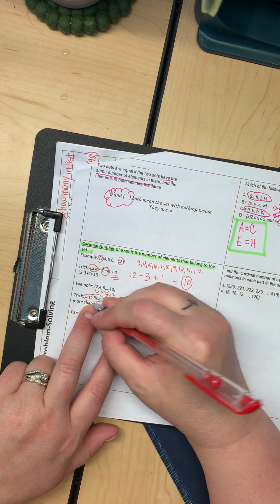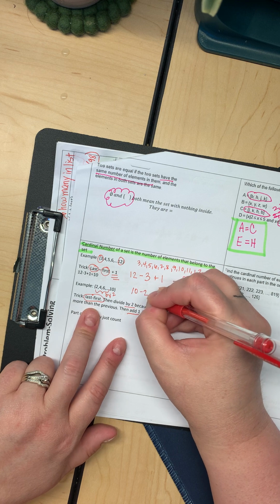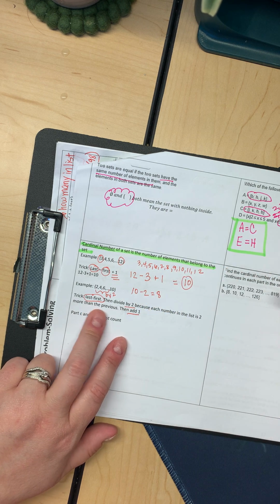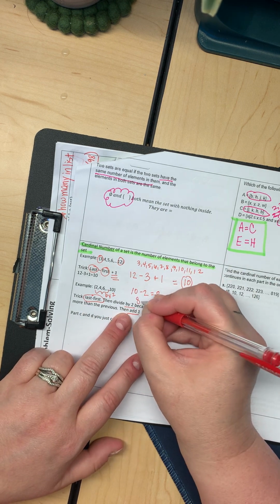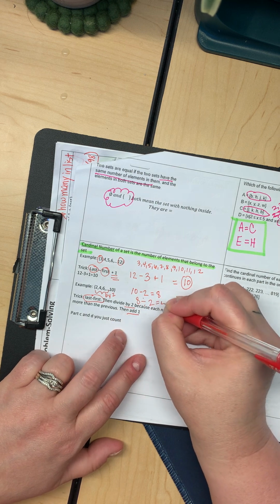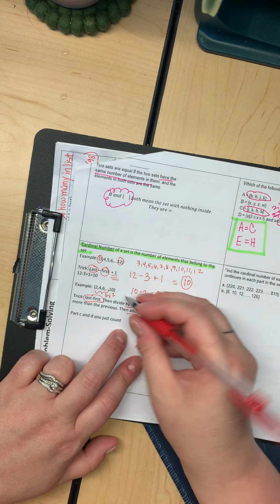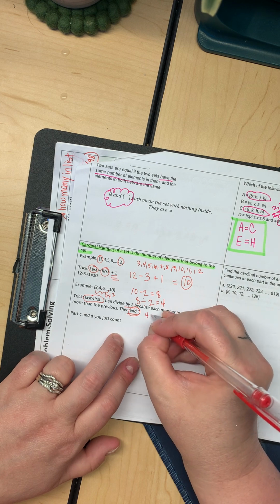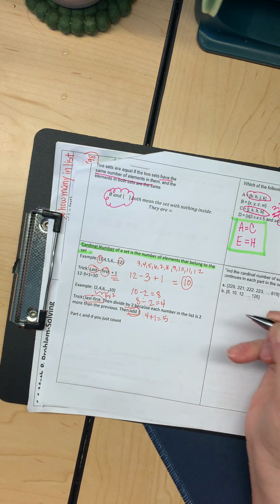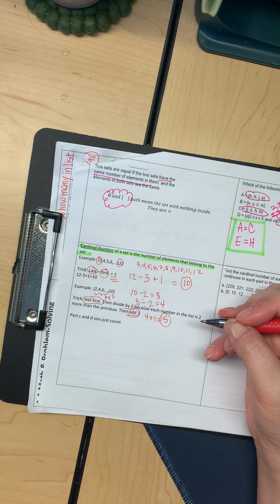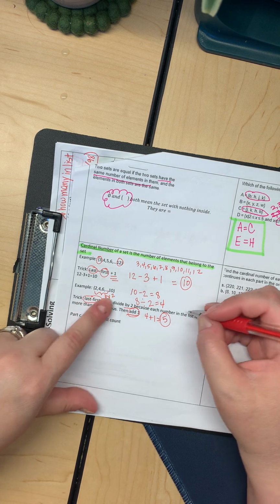We're going to say last minus the first. 10 minus 2 is 8. Then we're going to divide by 2. 8 divided by 2 is 4. Then we're going to add 1. 4 plus 1 is 5. So there should be 5 numbers in the list from 2 to 10.